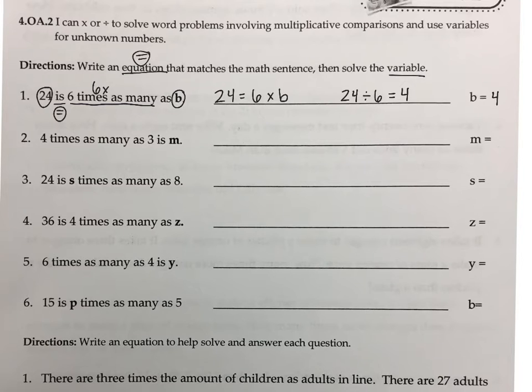Let's go ahead and look at number 2. 4 times as many as 3 is m. Circled 4, put my multiplication sign, 3 equals m. So I'm going to write my matching equation. 4 times 3 equals m. There's my equation. I don't have to flip it around in a division problem. I can just know that 4 times 3 equals 12. So I'm going to write 12 here for m.